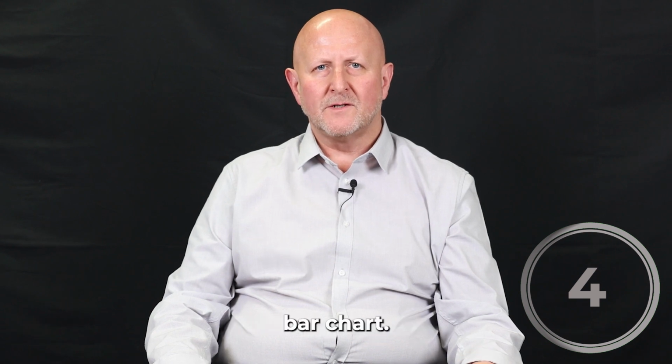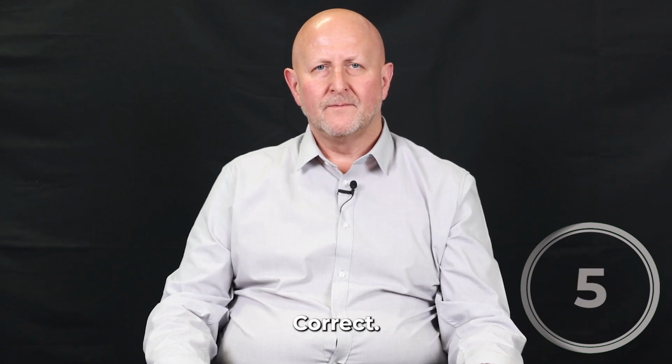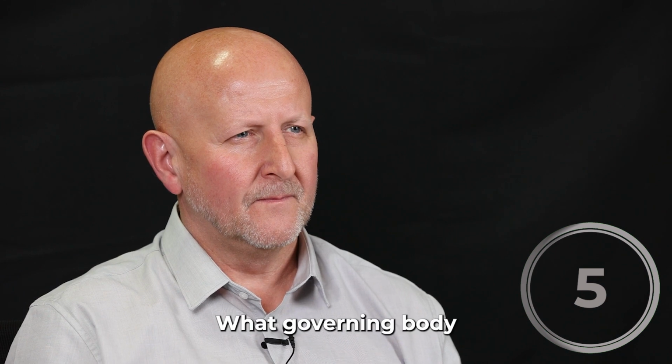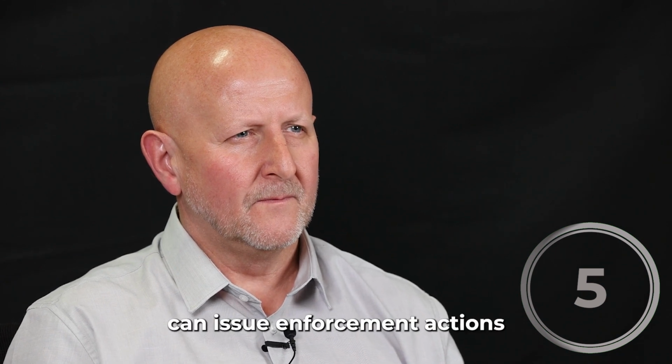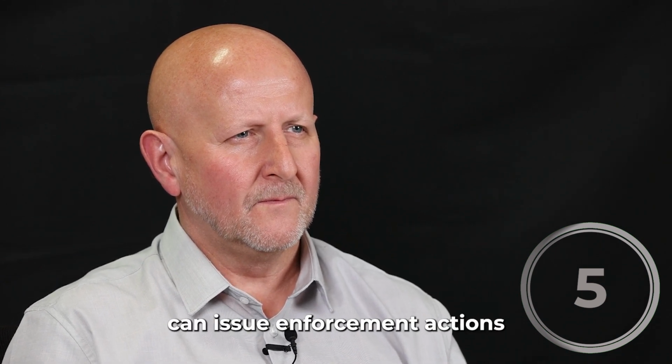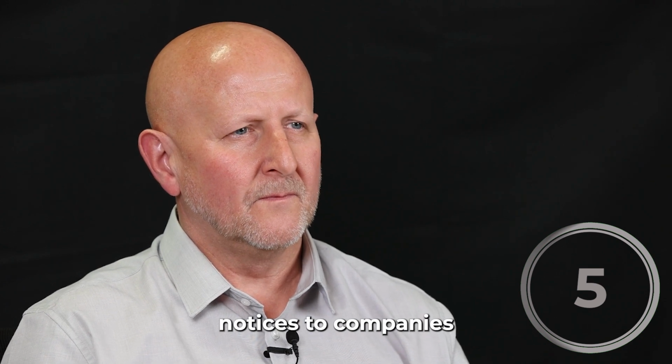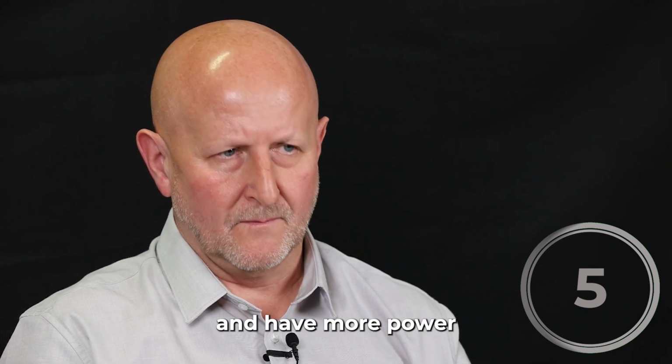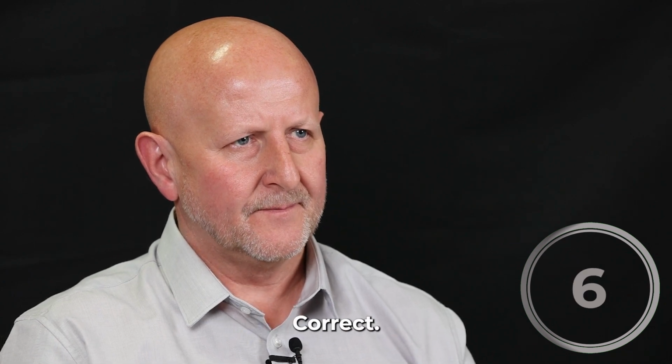Takt time, cycle time bar chart. Correct. What governing body can issue enforcement actions notices to companies and have more power than the police? The Health and Safety Executive. Correct.